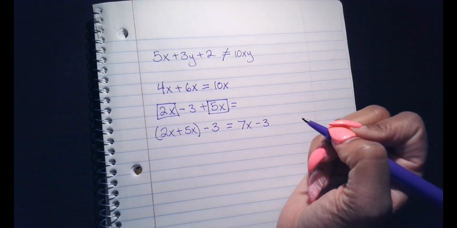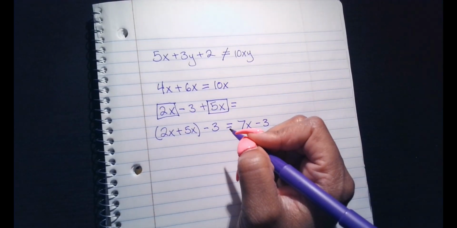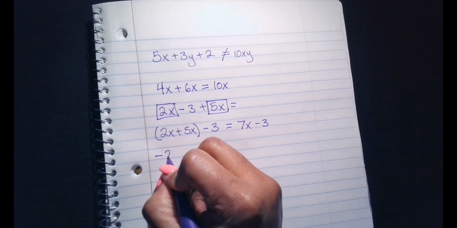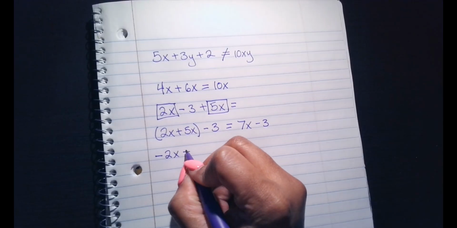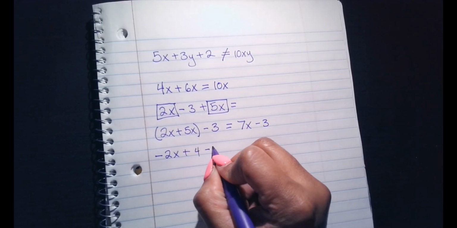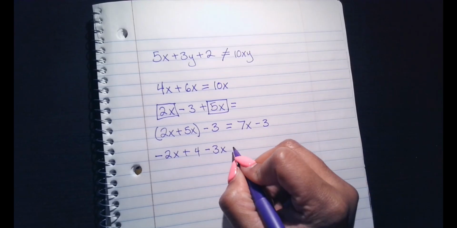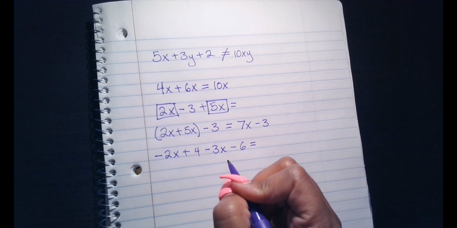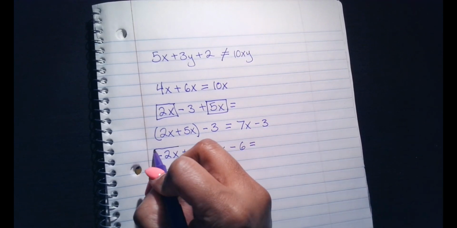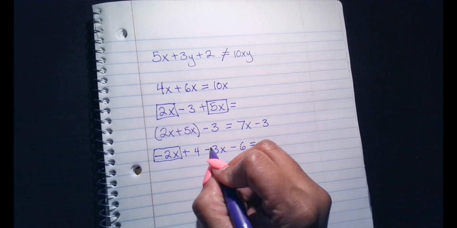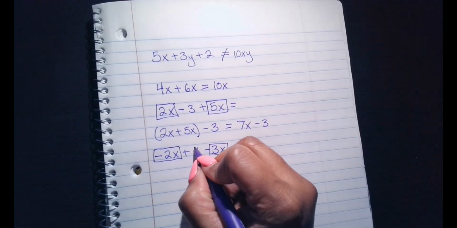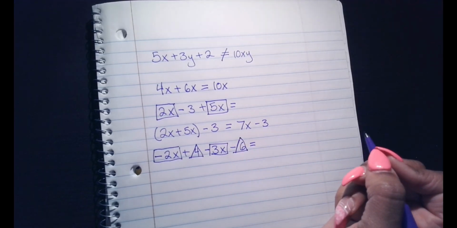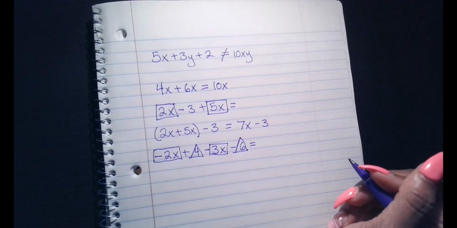Right. And now I'm going to show you another one that has 4 terms. Let's put a negative number. Negative 2x plus 4 minus 3x minus 6. All right. So again, I am going to put shapes around the ones that are alike. And if you notice, I have matched the like terms by their shapes.